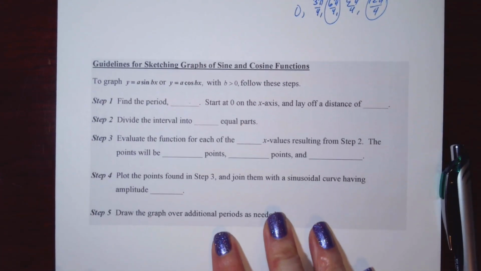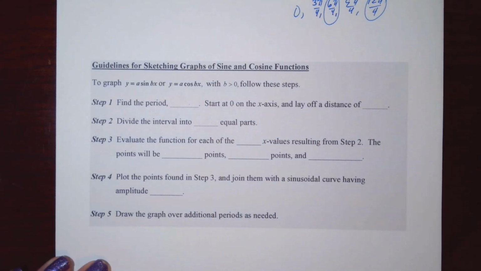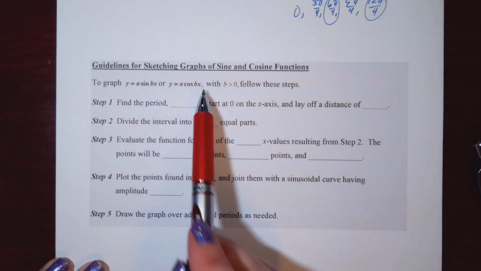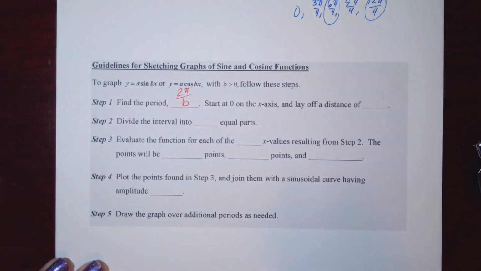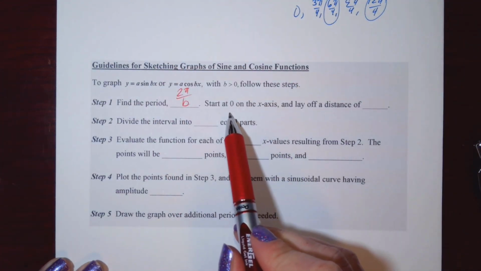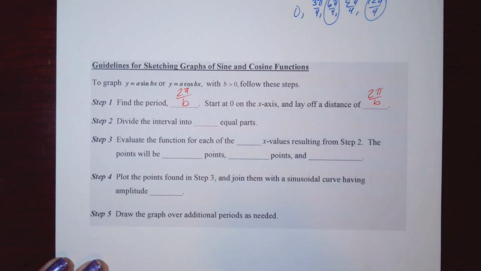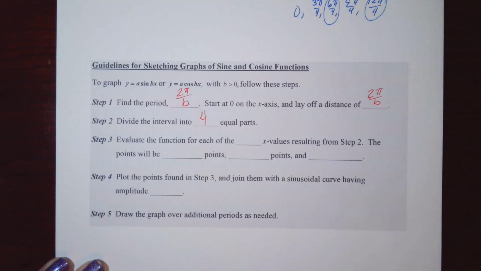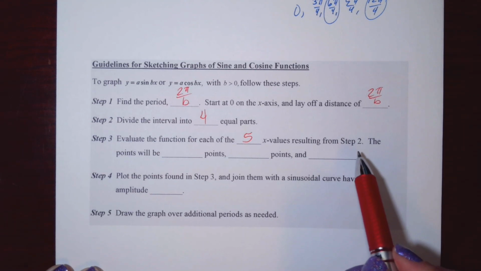Okay, for those who like all your steps in one place, here you go. Here's your guideline for sketching graphs of sine and cosine functions, all the steps that we've been doing in one place. If we're graphing sine and cosine, you're going to find the period. Remember, that is 2 pi adjusted by any value for b. As long as you don't have a phase shift, we start at 0 on the x-axis, 0 radians, and we lay off a distance of whatever that period comes out to be. We divide that period into 4 equal parts, and we evaluate our function for each of the 5 x values resulting from step 2.